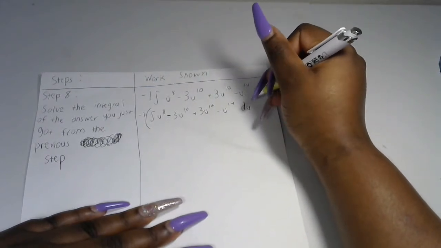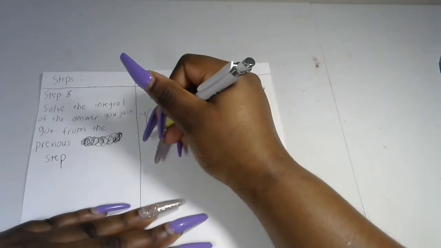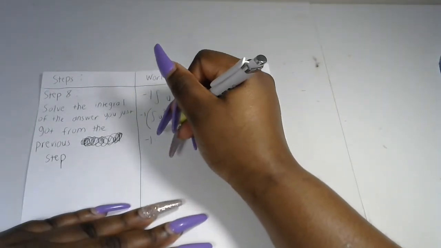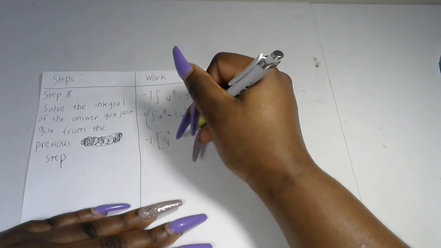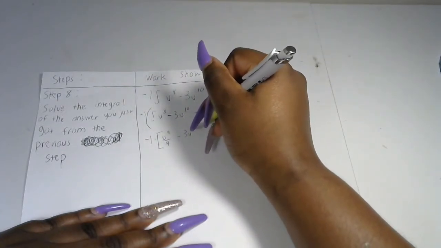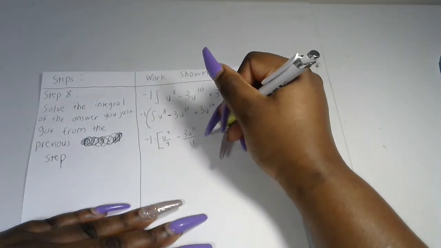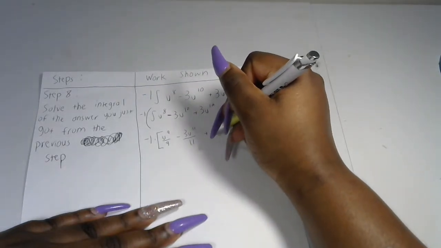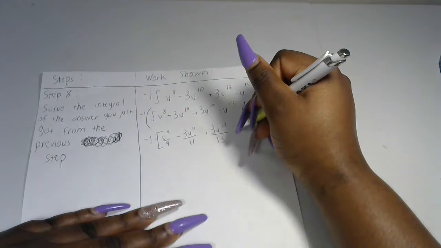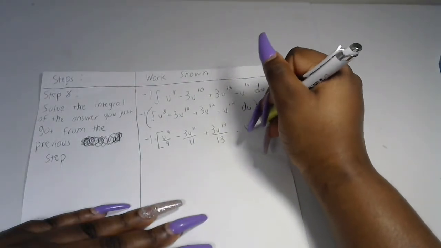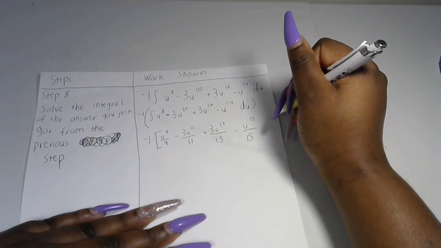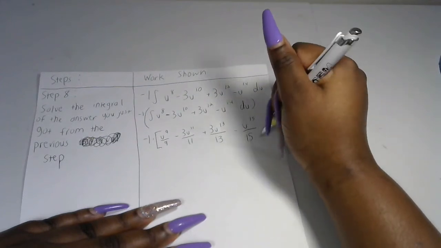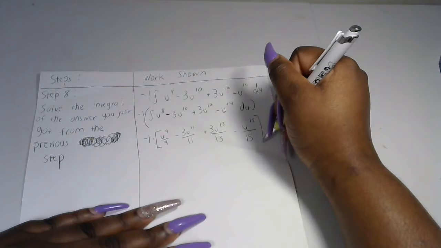Anyway, that would be negative 1 times u to the 9th over 9 minus 3u to the 11th over 11 plus 3u to the 13th over 13 minus u to the 15th over 15, and then plus C. But the plus C doesn't get the times negative 1, so you can put the plus C here.